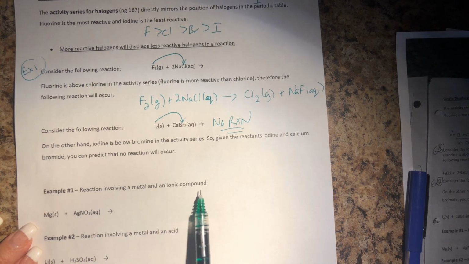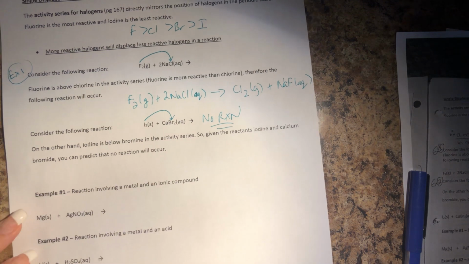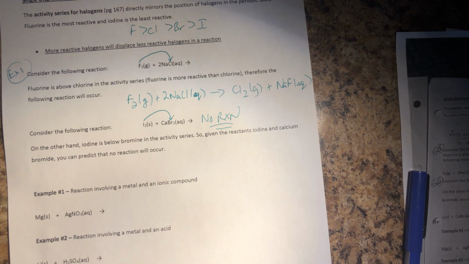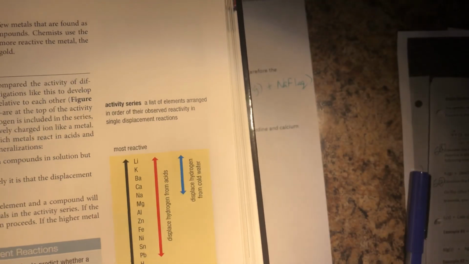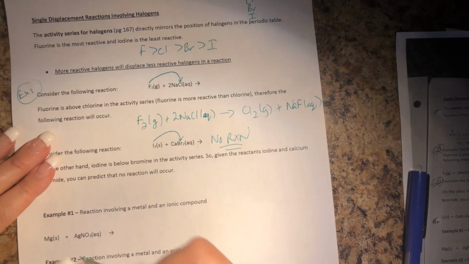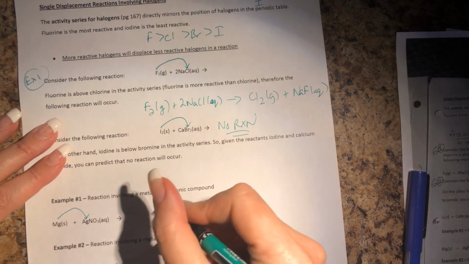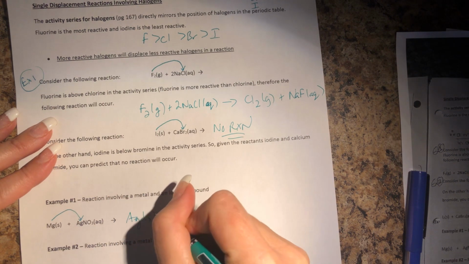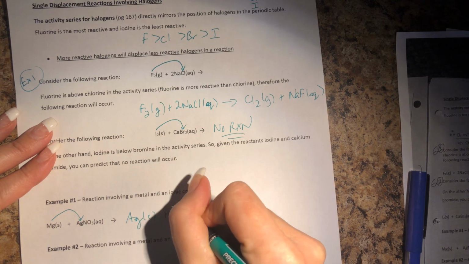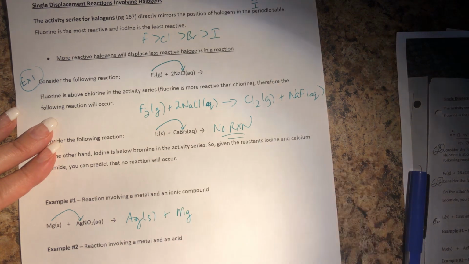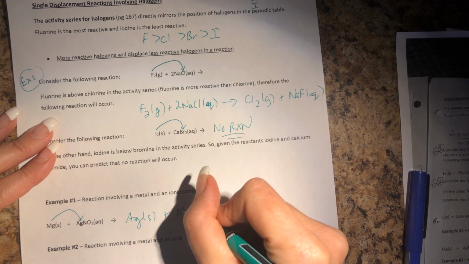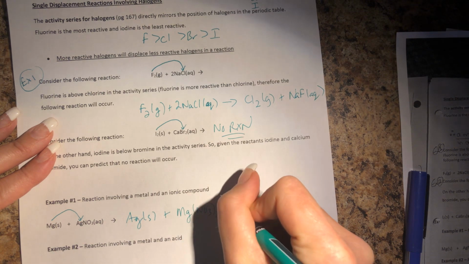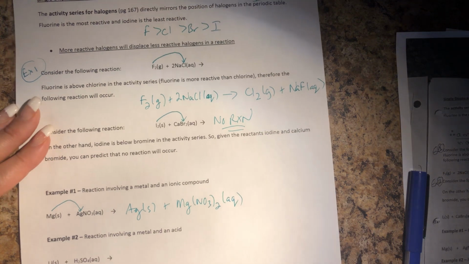So we have a metal and an ionic compound, so magnesium and silver nitrate. So we have to look to our reactivity chart. Is magnesium going to displace silver? It sure is. Magnesium is way up, silver is way down. So this reaction will take place. So what will our products be? We are going to have silver, on its own as a solid, and we will have magnesium nitrate. So this is where your nomenclature comes in handy, knowing your charges and being able to form your compounds. So this is going to be aqueous. So this reaction will take place.